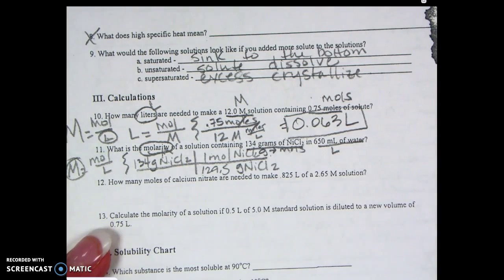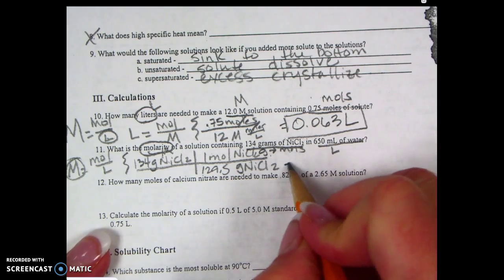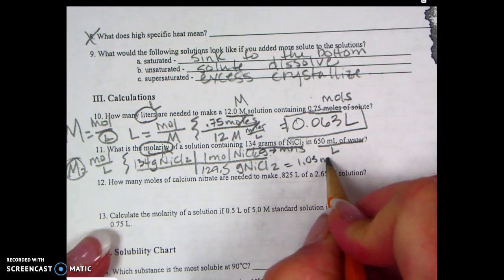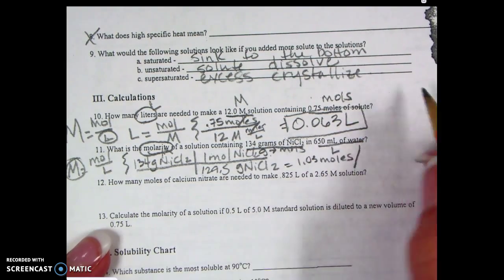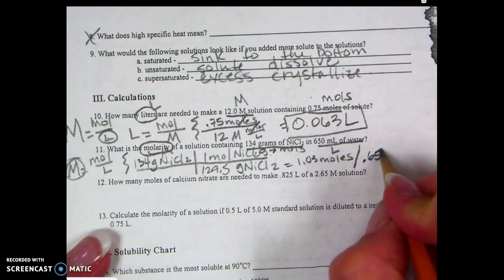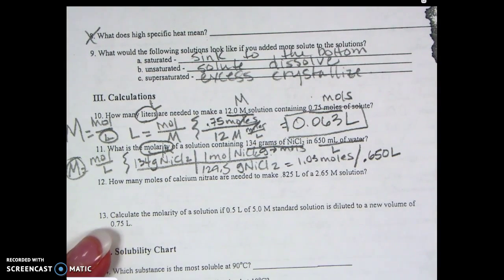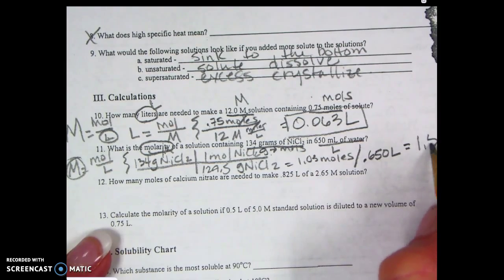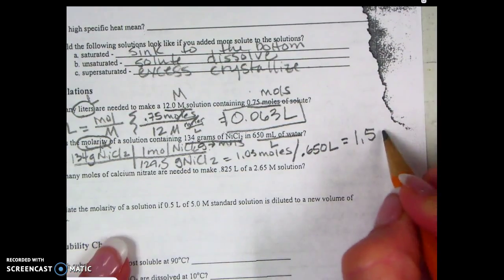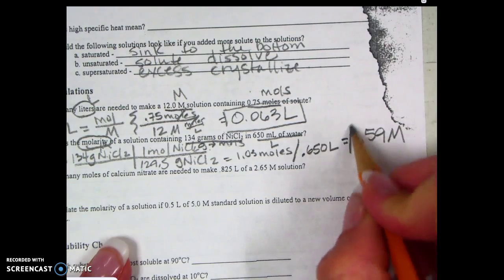So 134 divided by 129.5, and we get 1.03 moles. Now we're going to divide that by the number of liters, which is 0.650 liters. And we get, this has a molarity of 1.59 molar solution.